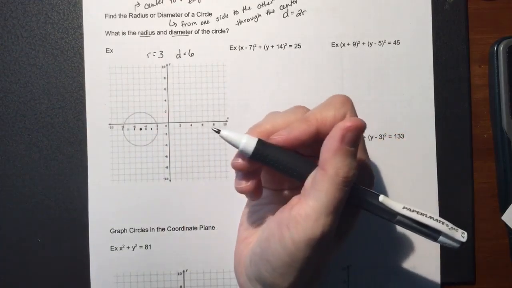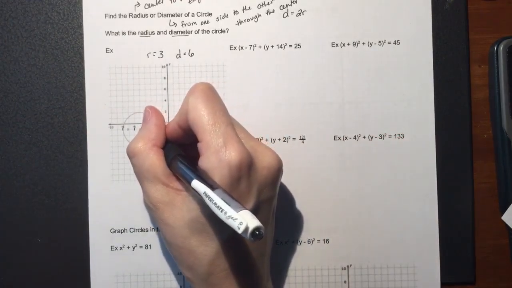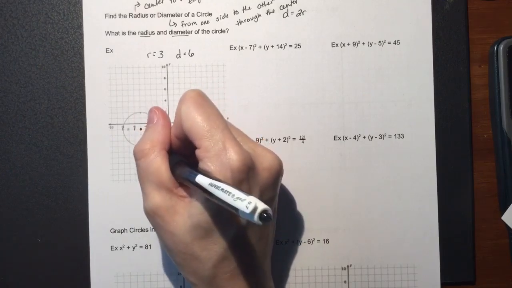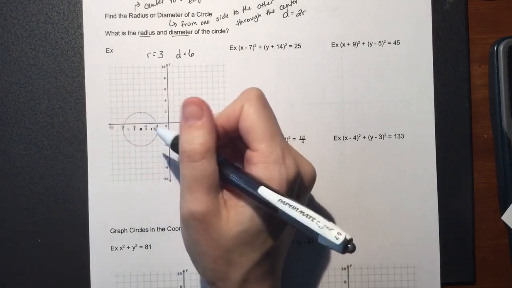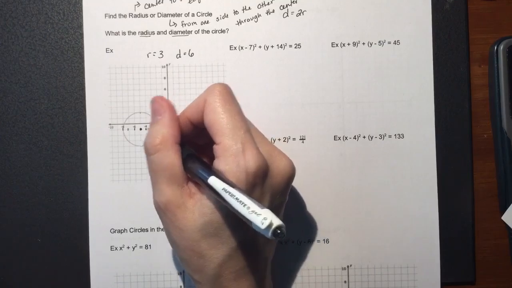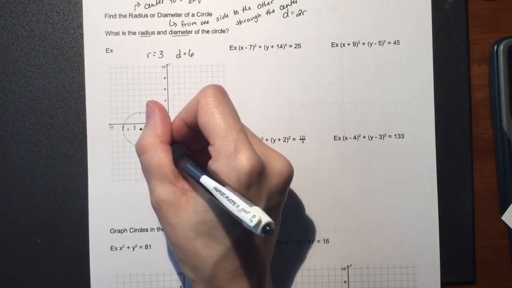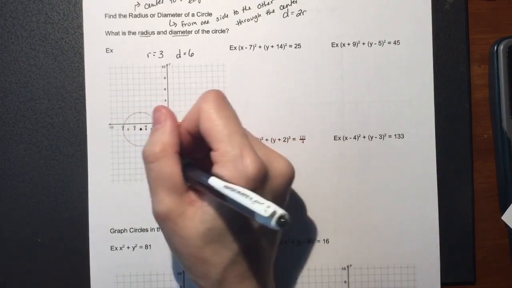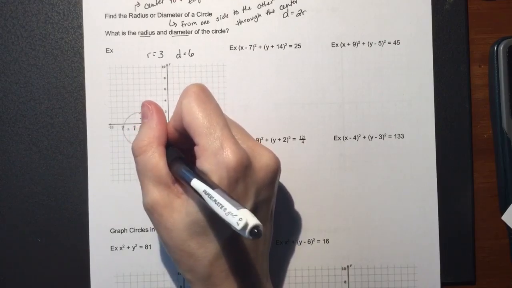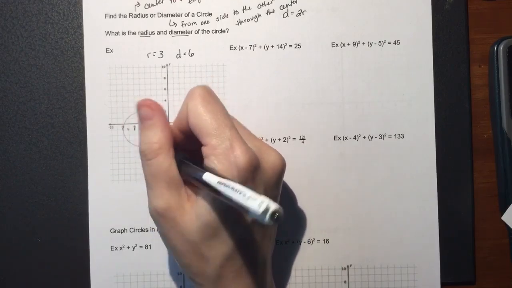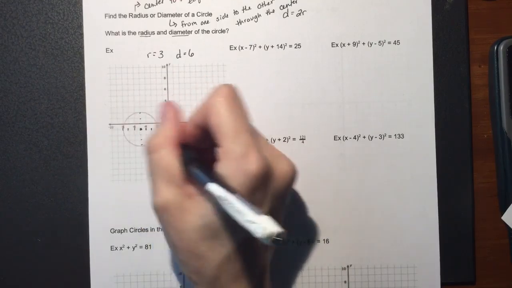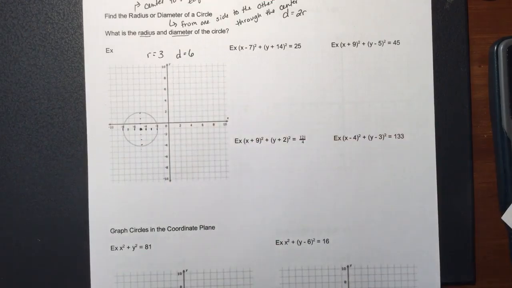You can also count them vertically, just as long as you're counting straight up, straight down, straight left, or straight right. For whatever reason, whenever I was taught, I was always taught counting from the center to the right, but you can do it whichever way you want. If you want to count up and down, that's fine. Just make sure it's just straight up or down or left or right, and you'll be fine.